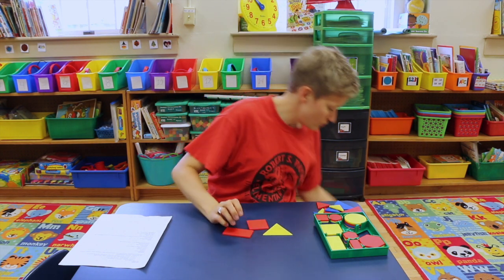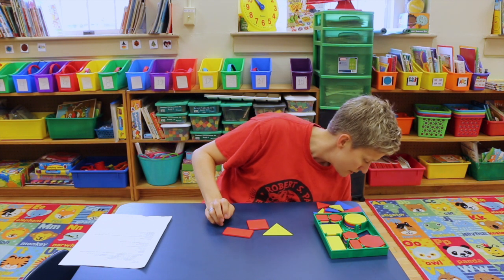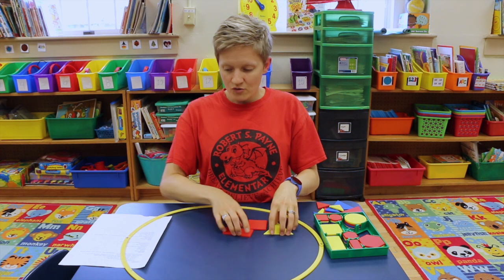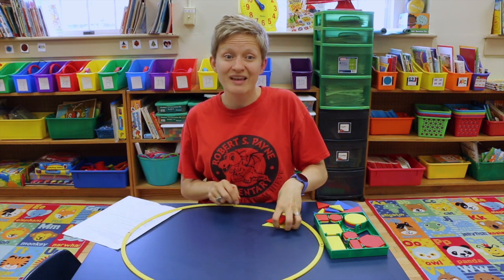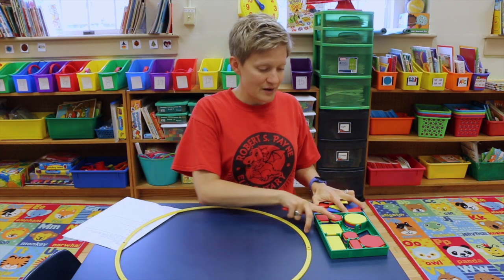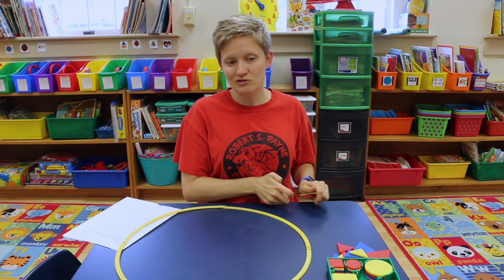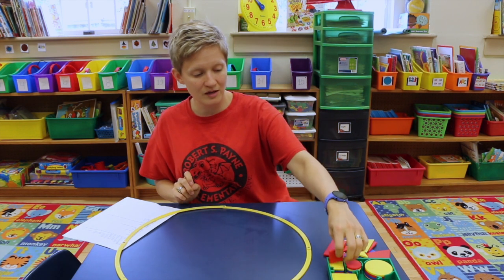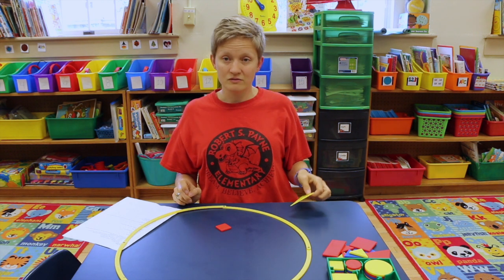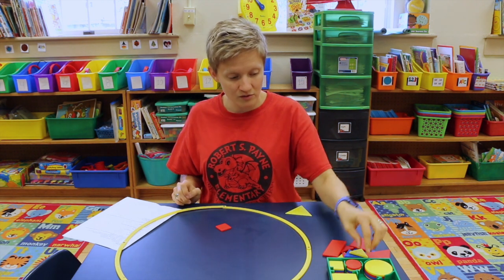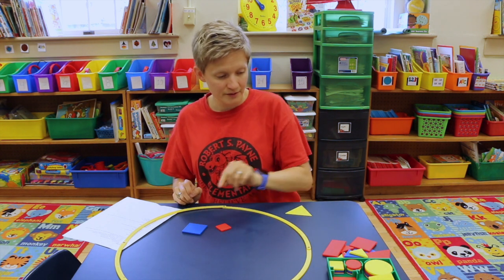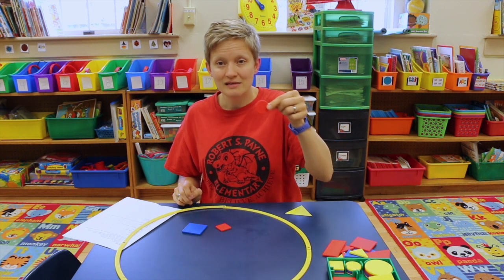Next is Guess My Rule, and I have these cool Venn diagram circles, but you could just make a circle with a piece of string or something on the table, and you would say to them, we're going to play a game, and I'm going to put some things in the circle that match my rule, and then I'm going to put things outside of the circle that don't match my rule. So I might start by putting this one here, and I'm going to say, oh, that one goes out. That one does not match my rule. Let's see, this one does match my rule. This one does not match my rule.